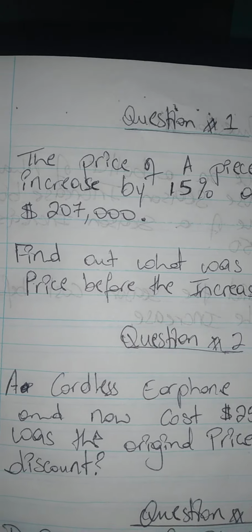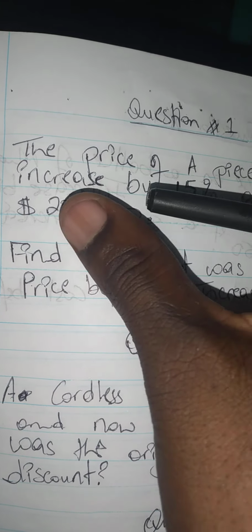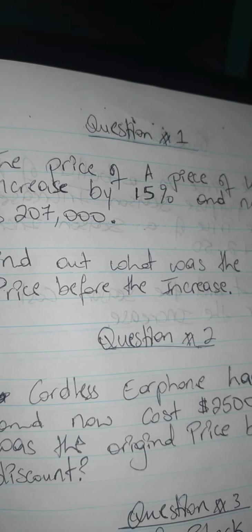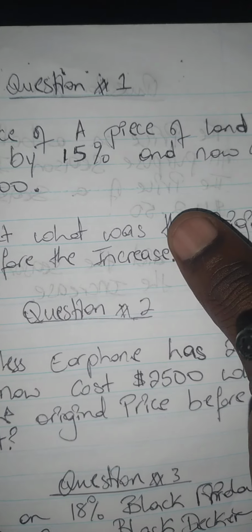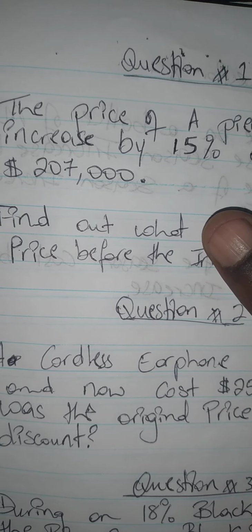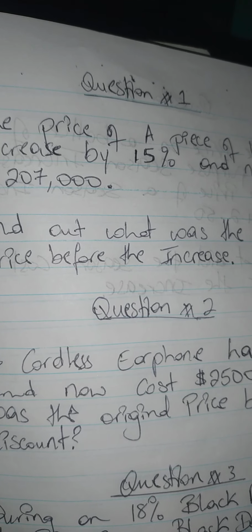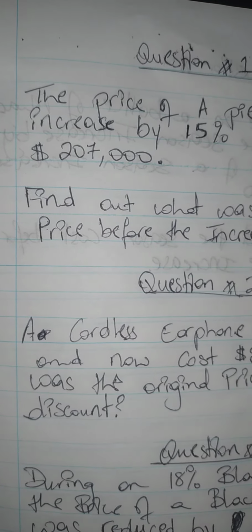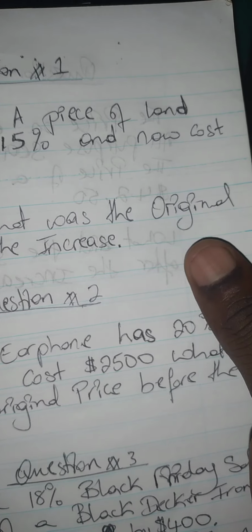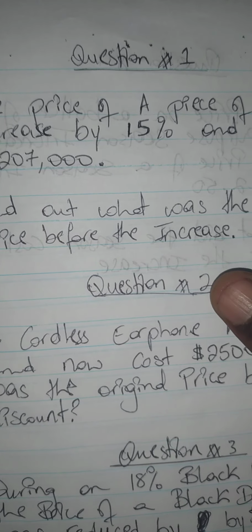Now, this is a giveaway. The word increase tells you that the price goes up. There was a cost before, it increased by 15%, and this is the new cost. So the question is to find out what was the original price before the increase.